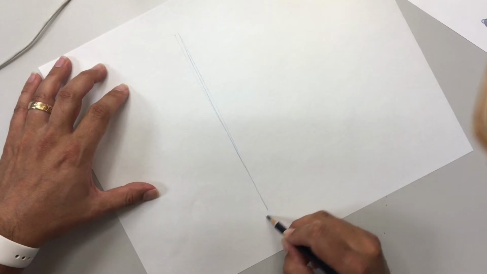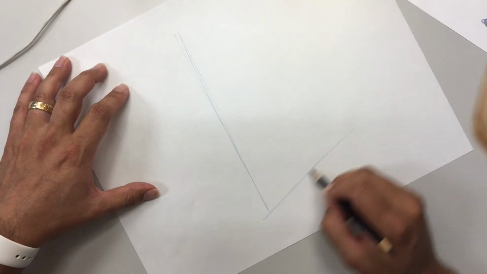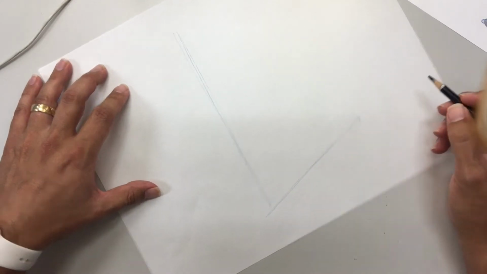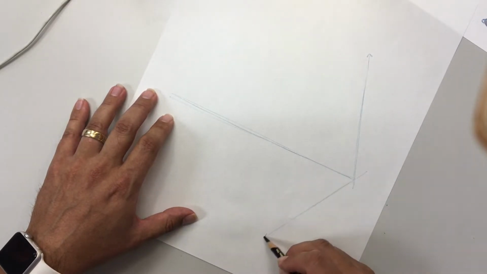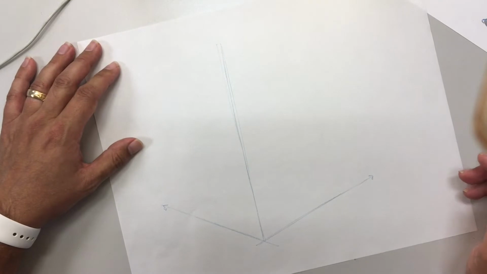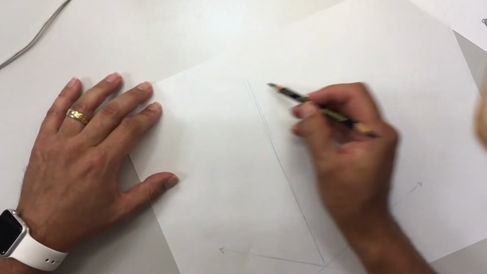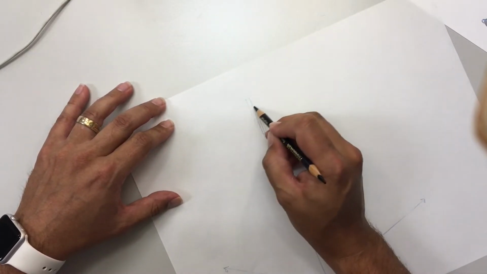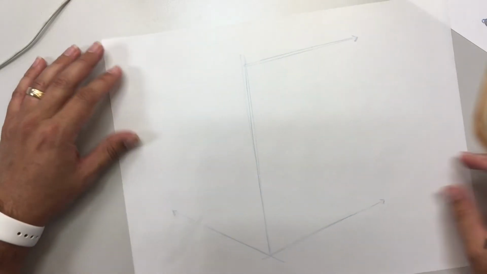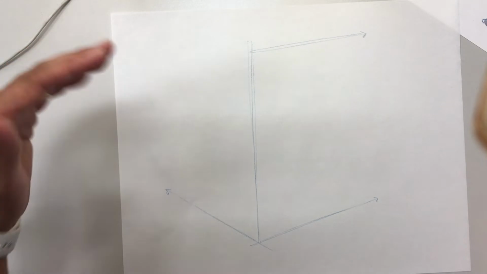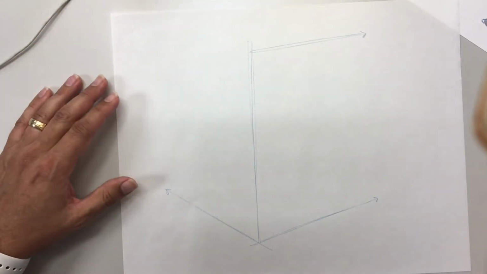And then I want a fairly shallow angle going towards the right vanishing point. And I want a little bit more severe angle. I'm going to go ahead and establish the top of my chair. I still want some convergence happening so that I'm still above this chair. My eye level is above this chair.